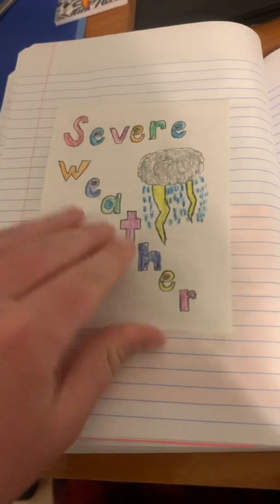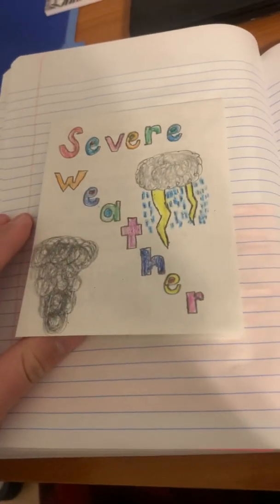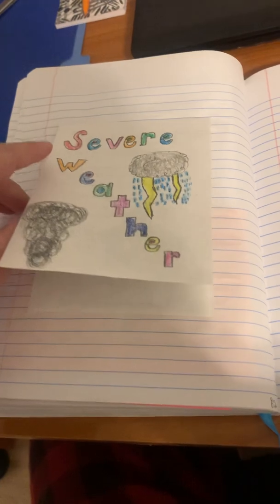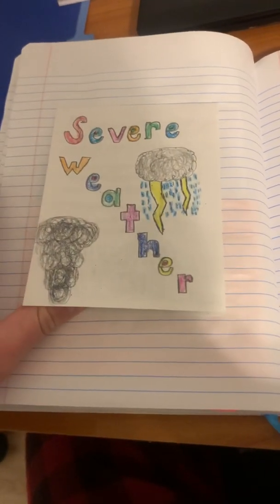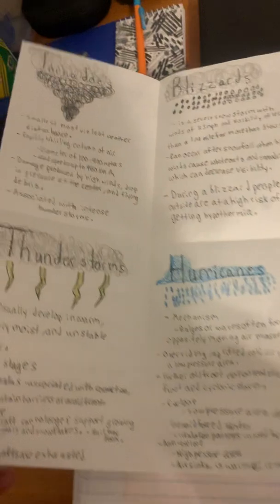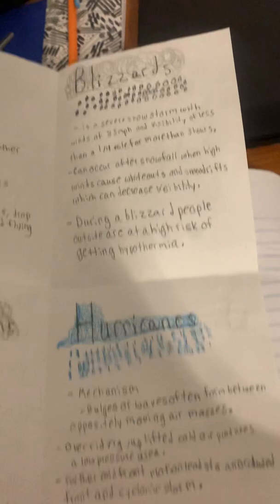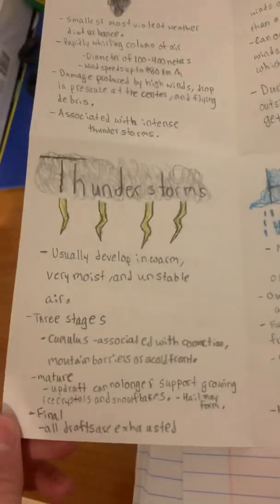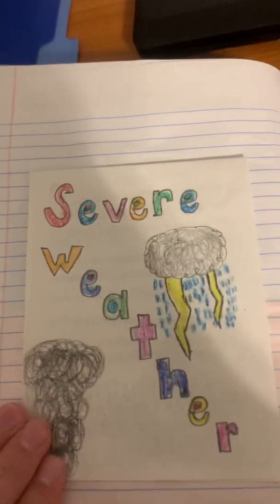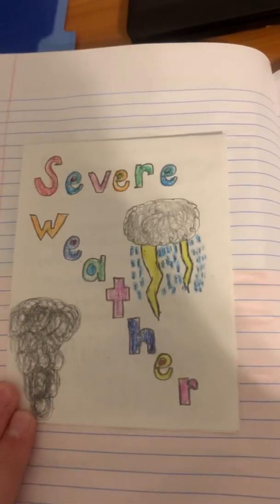And then our next page is my foldable that I made myself for extra credit, the severe weather foldable. And here's how it would look in your portfolio or your interactive notebook. You just open it up. There's the definition of severe weather. And then you open it up again, and it just talks about tornadoes and gives you information, blizzards, hurricanes, and thunderstorms. And I believe that this is a good way to get severe weather in your head, and a great interactive thing to do for this topic.